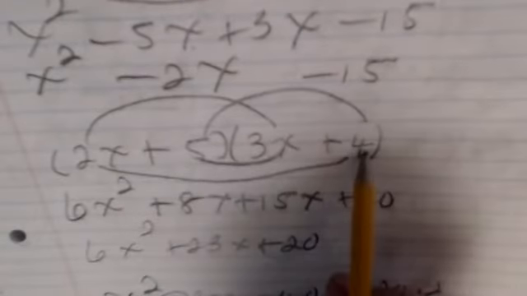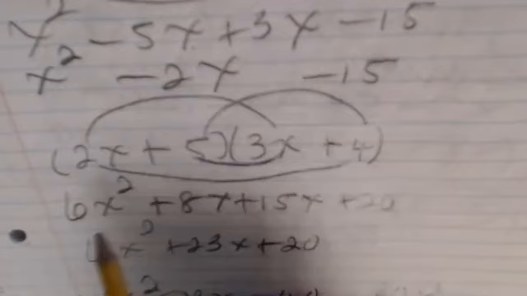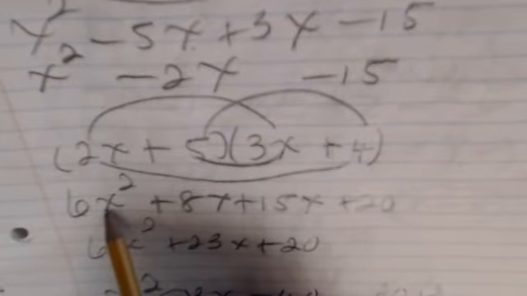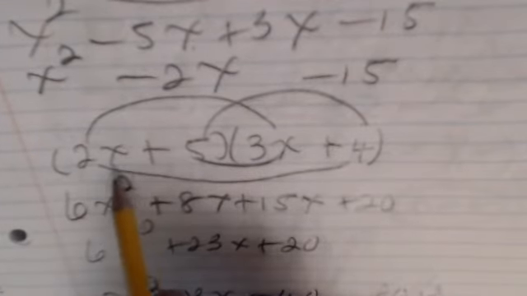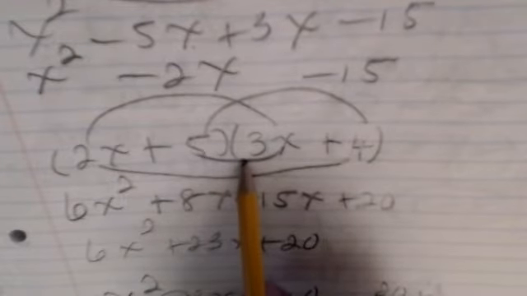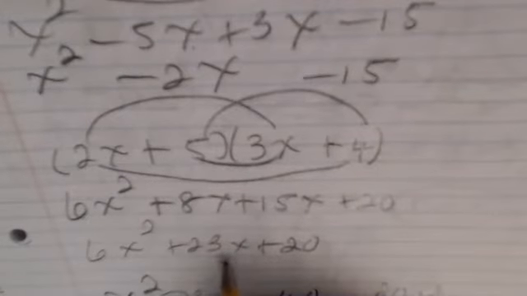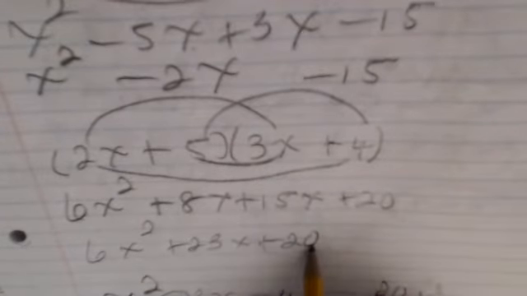Now, let's soup it up just a little bit. Let's FOIL 2x plus 5 times 3x plus 4. Well, this time 2x times 3x is 6x squared, right? Now, my outside is going to give me an 8x. My inside is going to give me a 15x. And my last is going to give me 20. So I'm going to have 6x squared plus 23x plus 20. Fair enough? Okay, so that's 4.